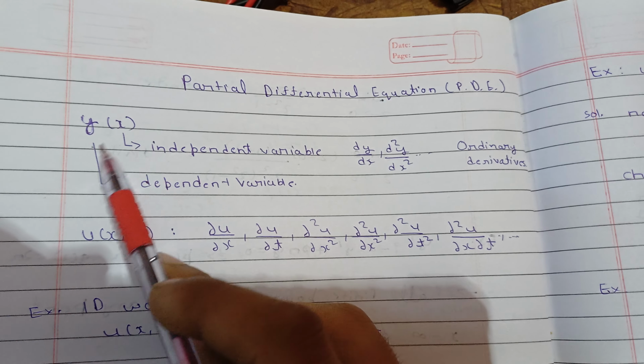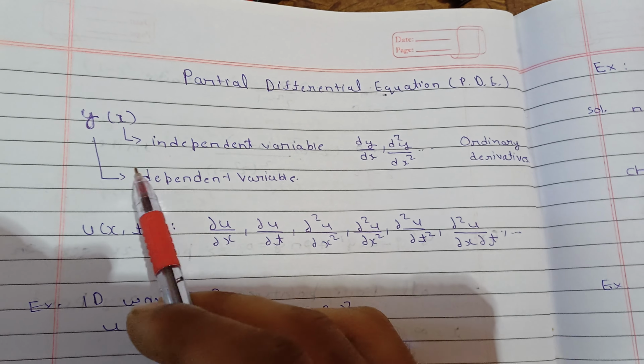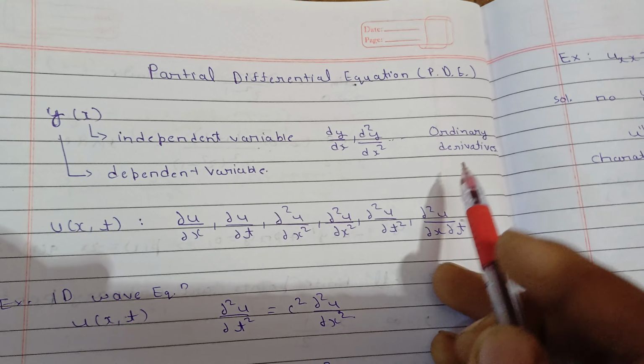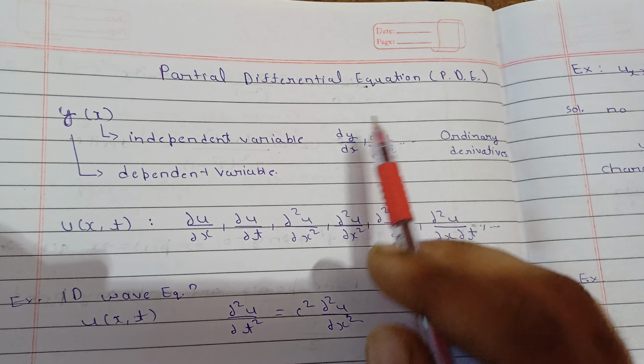If there are functions where only one independent variable is there and one is dependent, you take the complete derivative, and that is called the ordinary derivative. So it is called dy by dx, d square y by dx square. That's how you saw it.